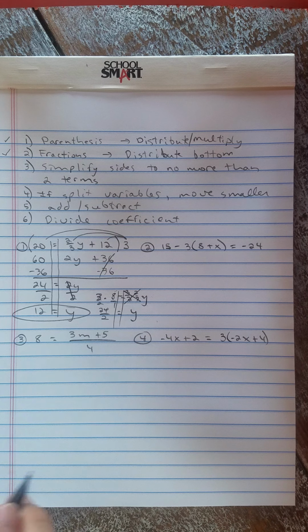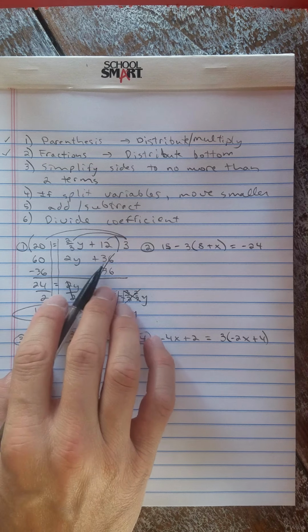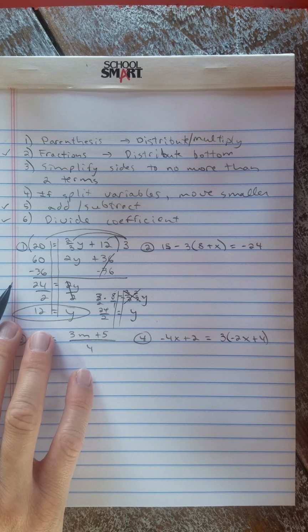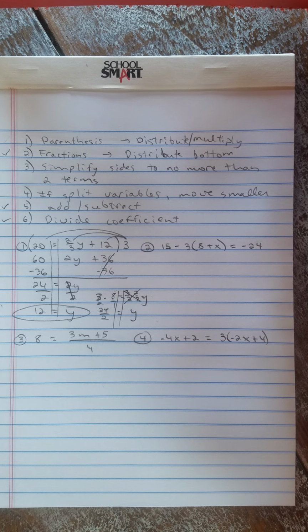I kind of glanced past these next two steps, but once we got rid of our denominator, all that was left was to subtract 36 and divide by 2. So step 5 and step 6. If you really look at the steps we actually did there, for number 1 we only had to do step 2, step 5, and step 6. Okay? For problem number 2, we're going to go through this nice and slow, take our time today, and hopefully get everybody back up to speed.